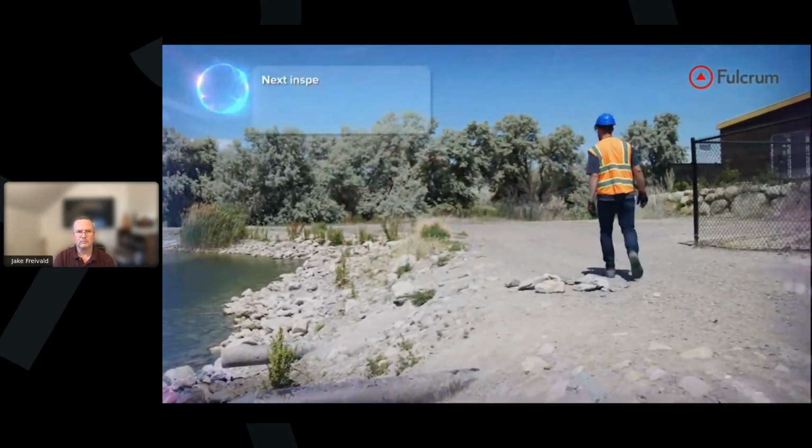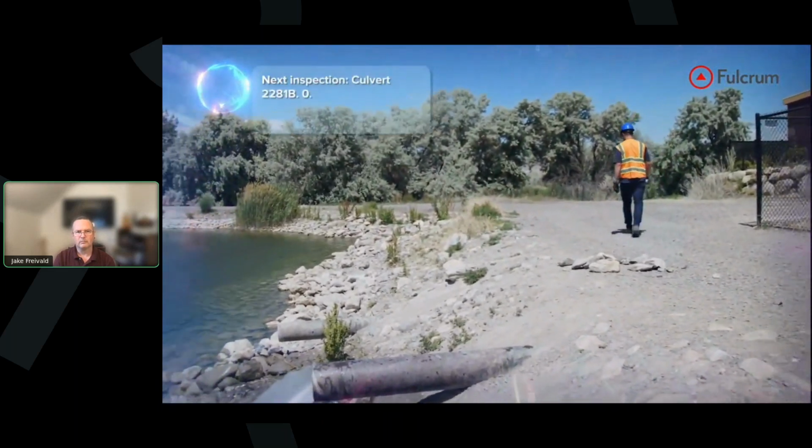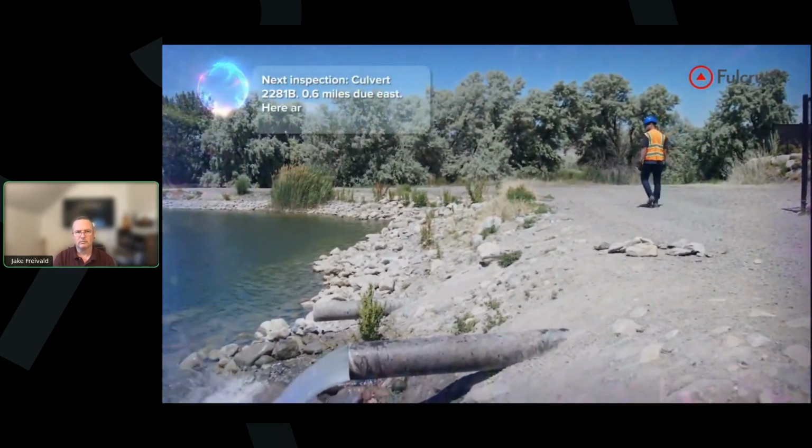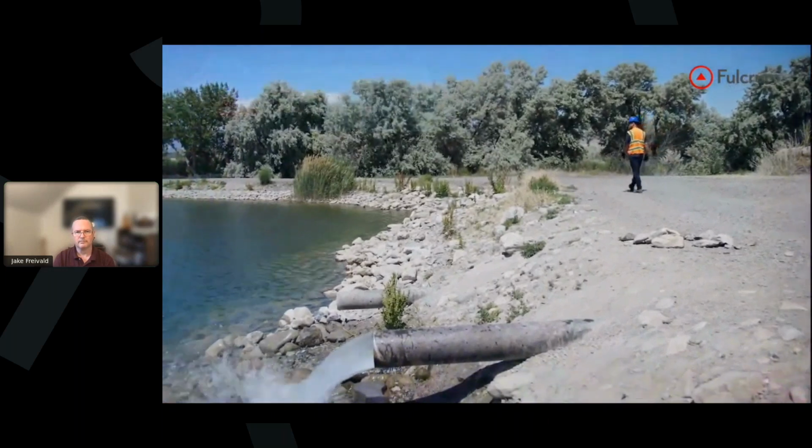Next inspection, culvert 2281B, 0.6 miles due east. Here are your driving directions. Roger that.